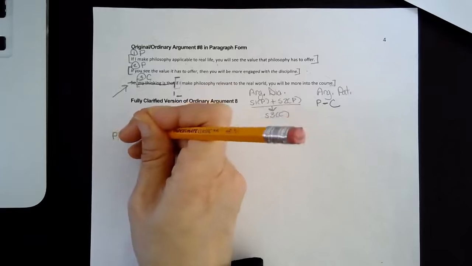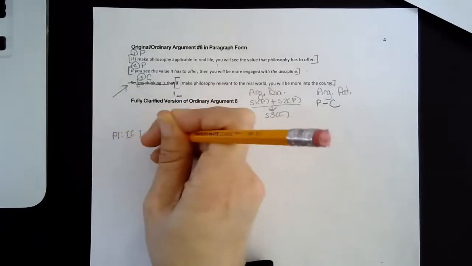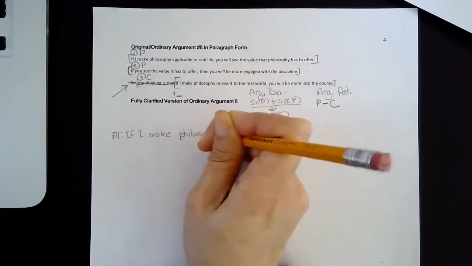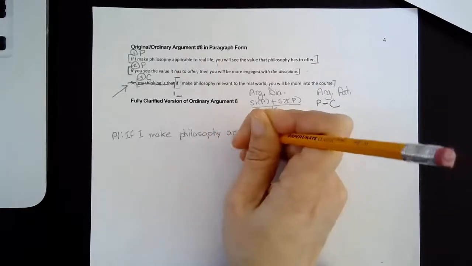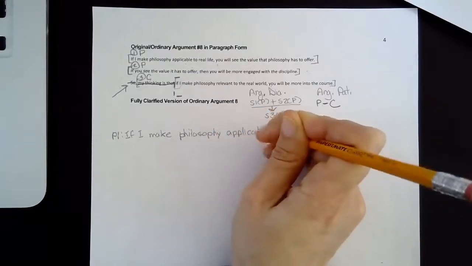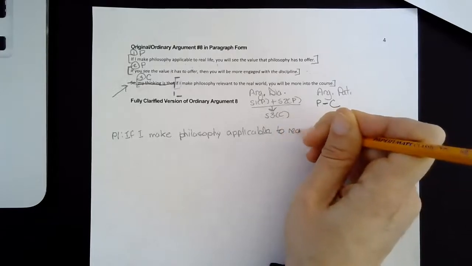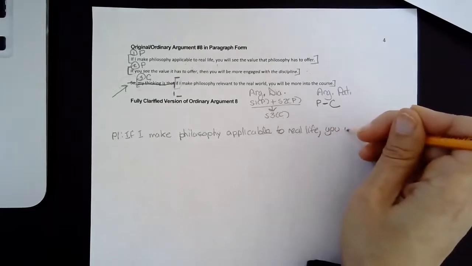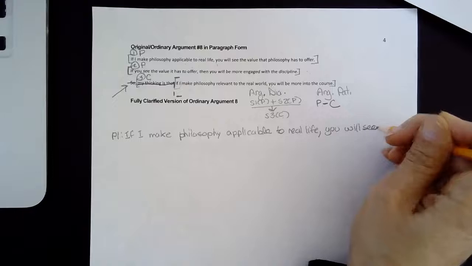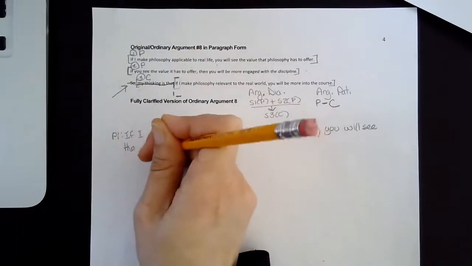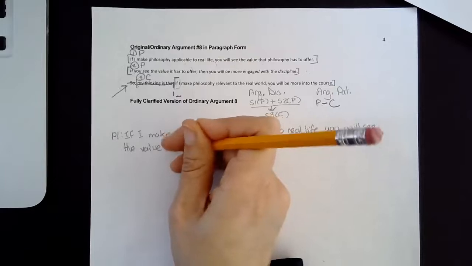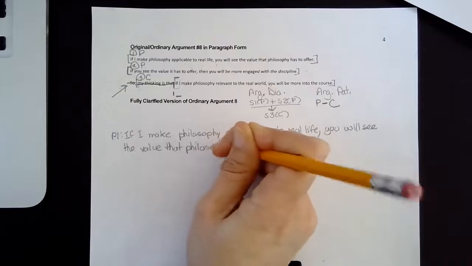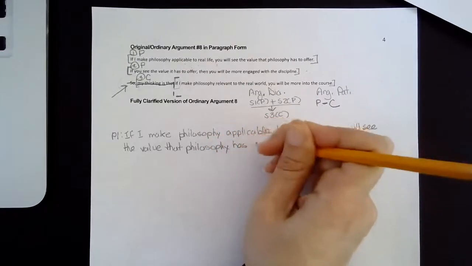P1. If I make philosophy applicable to real life, you will see the value that philosophy has to offer.